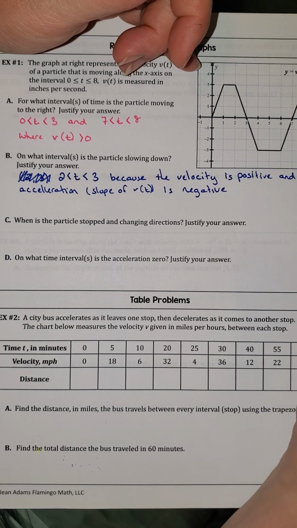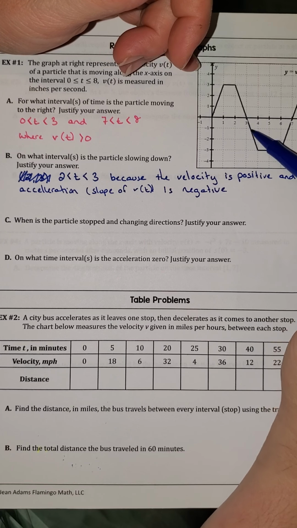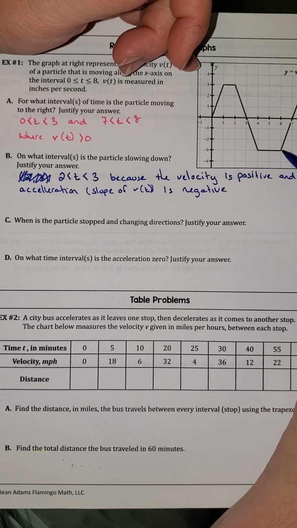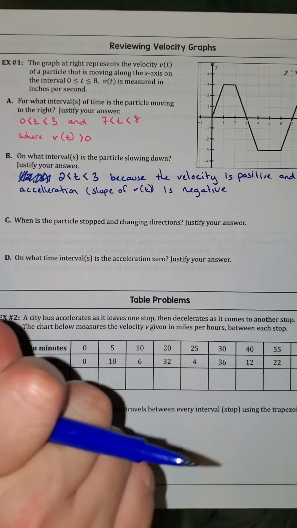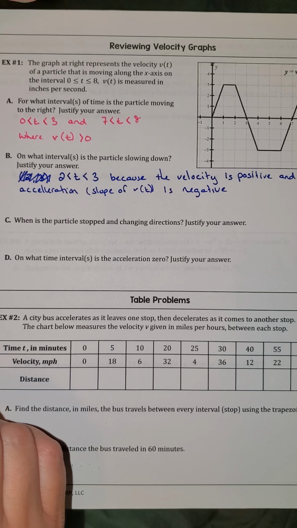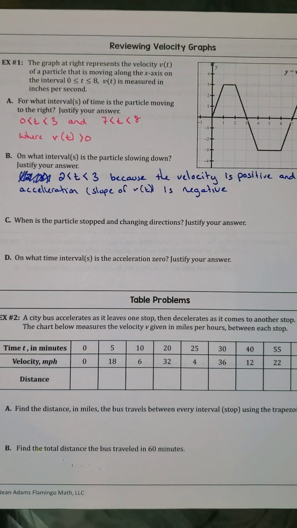And then we actually have another one. So this one is negative, negative, not it. This one we have a slope of 0. Here we have a positive slope, but it's in the negative. So we have another one from 6 to 7. And then it changes to positive, positive.